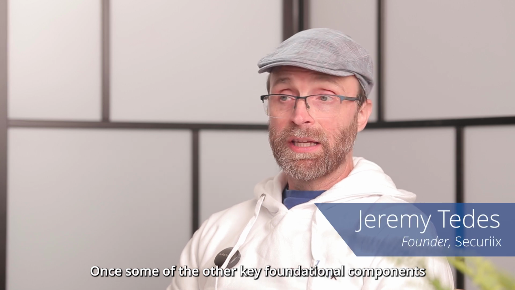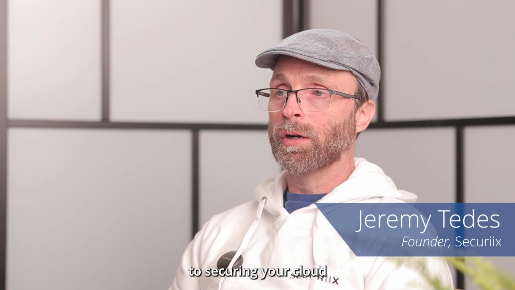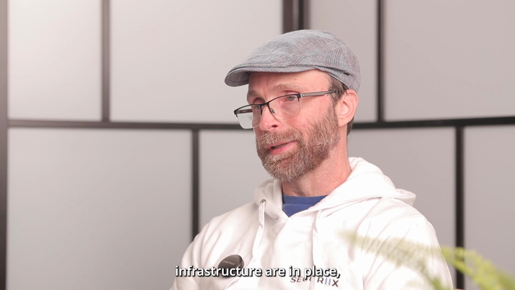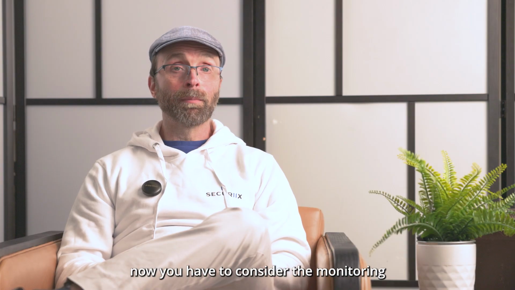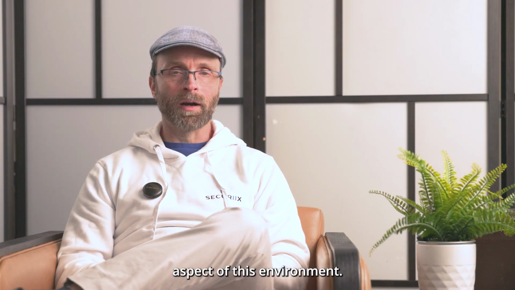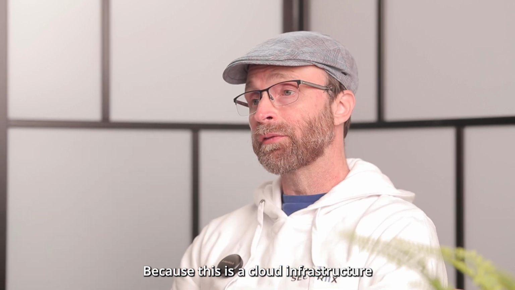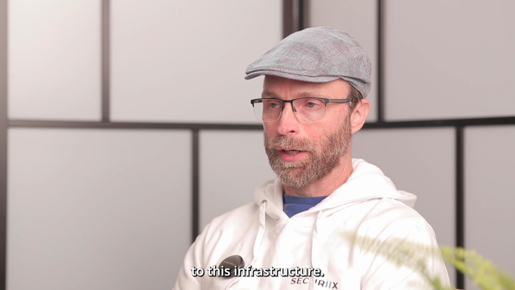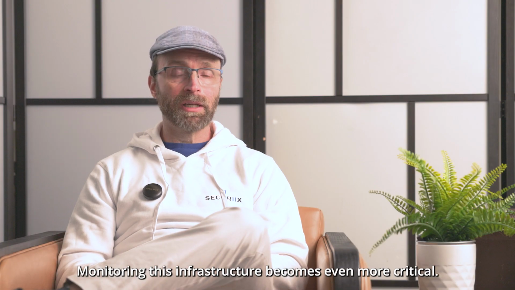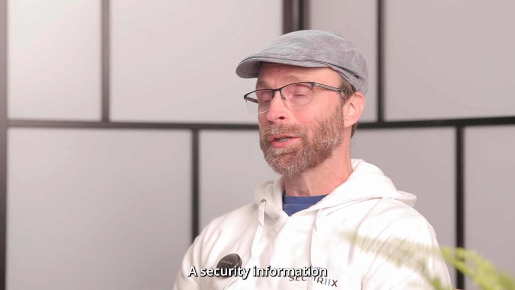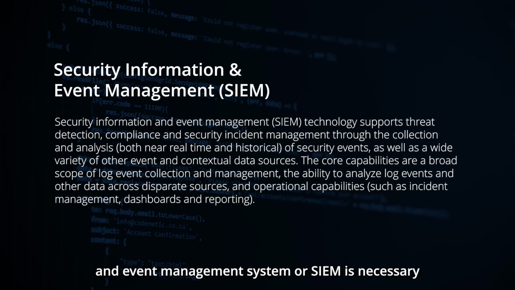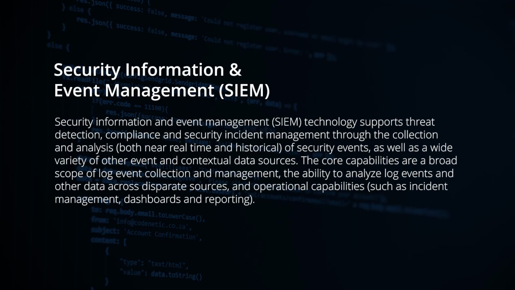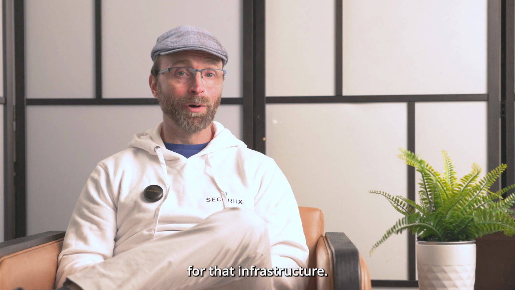Once some of the other key foundational components to securing your cloud infrastructure are in place, now you have to consider the monitoring aspect of this environment. Because this is a cloud infrastructure, and again, you don't have as much direct access to this infrastructure, monitoring this infrastructure becomes even more critical. A Security Information and Event Management System, or SIEM, is necessary to ensure you have the appropriate information for that infrastructure.